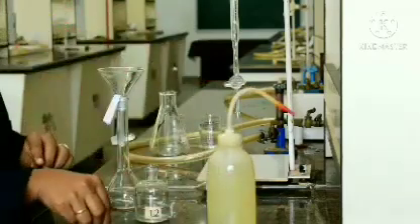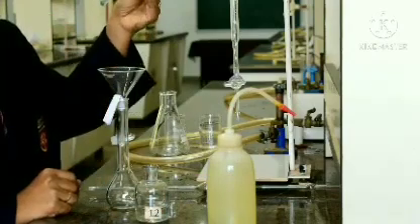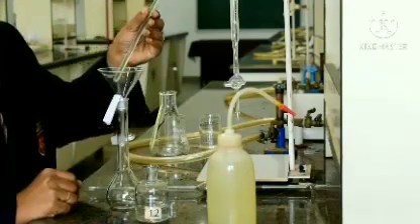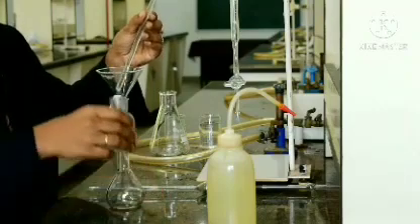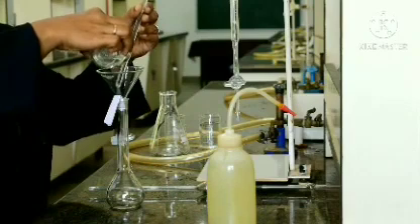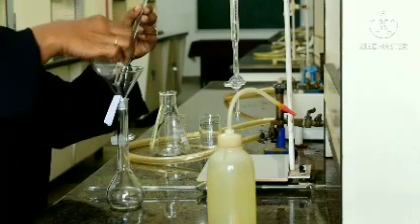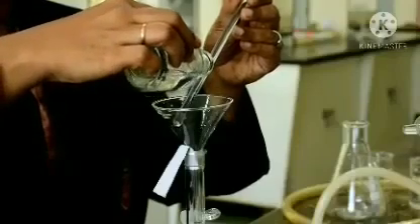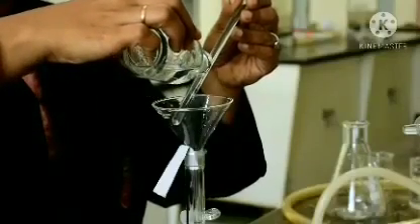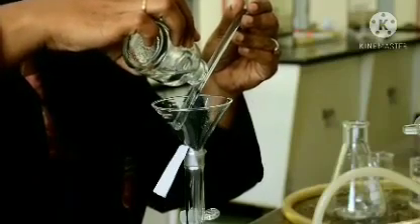Now, for the complete transfer of the liquid, to avoid spills, we use a glass rod. So, carefully pour through the glass rod. Transfer the solution using a glass rod. There should not be any spilling, even of a single drop.